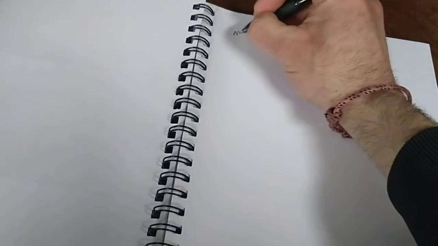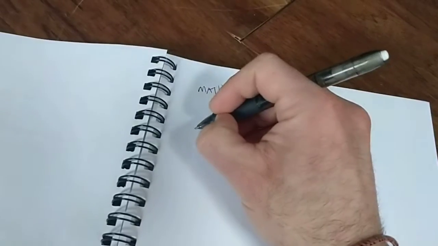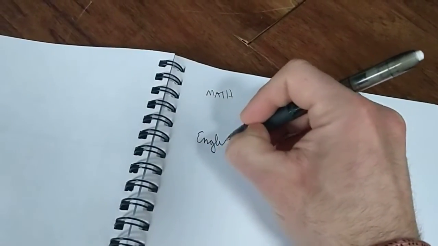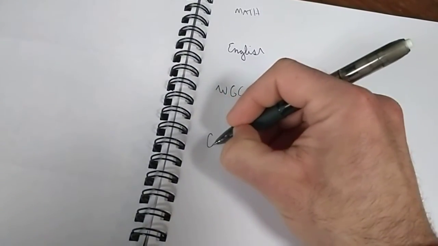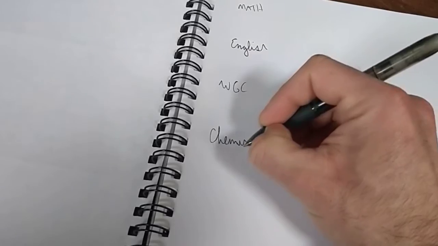The other thing I would do is go straight old-fashioned pen and paper. This is what I do for my planning every week. I would literally sit down and write down all the subjects that you have. I would just make a list. So I'd write math, English, and for my advisees, WGC. Whatever. None of you have chemistry, but that's fine.